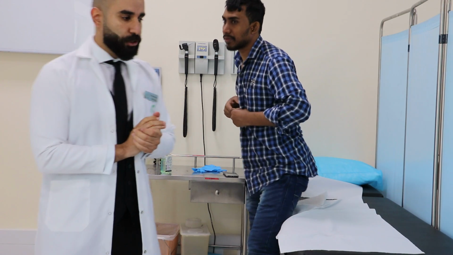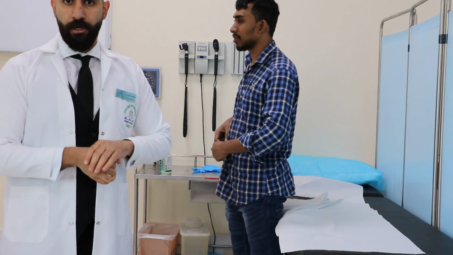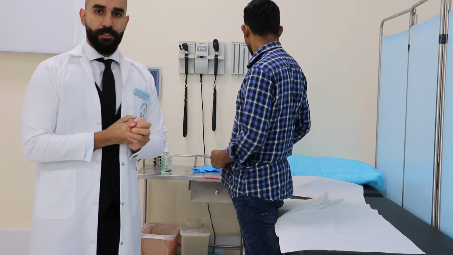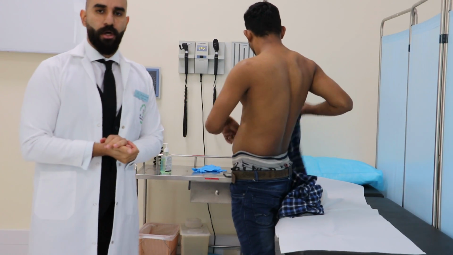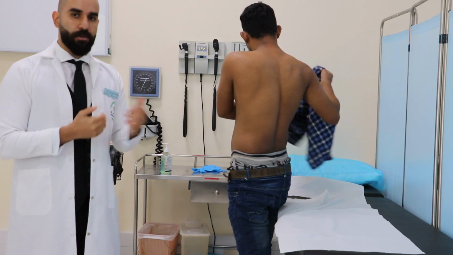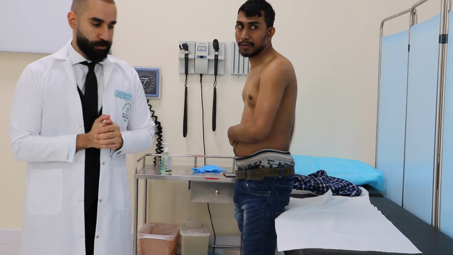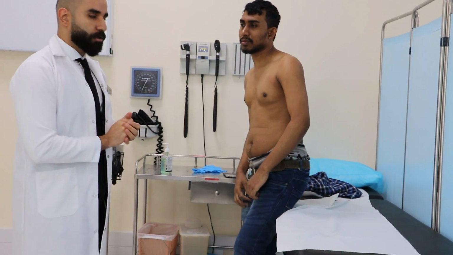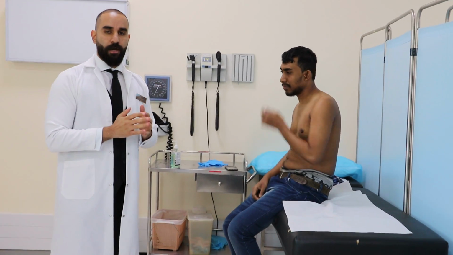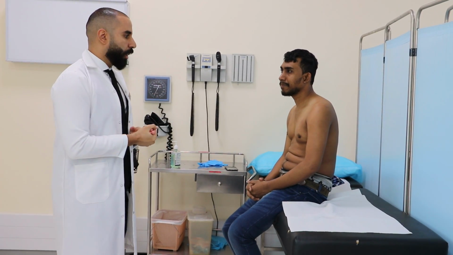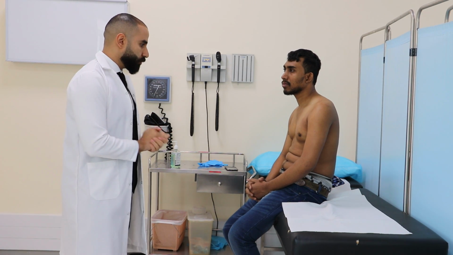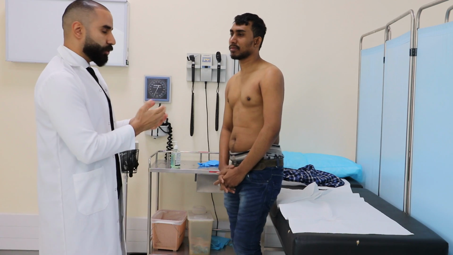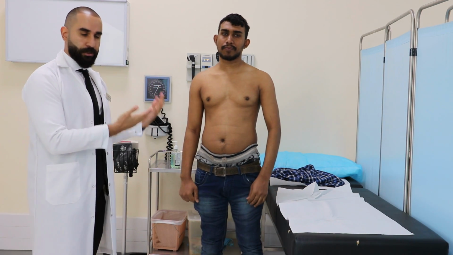Then the proper positioning for the examination. Most of the exam will be while the patient is standing, but I will need the patient to be lying supine or prone, depending on maybe if I'm doing some special tests. So first of all, as usual, before we start the actual inspection, I would like to take a general look at the patient. Can you stand up please? So the patient now is in the correct positioning and exposure.